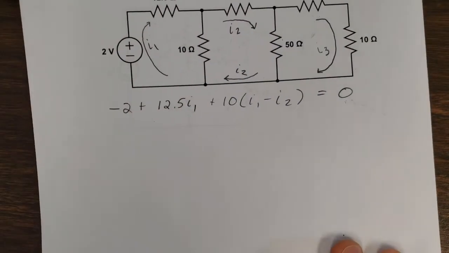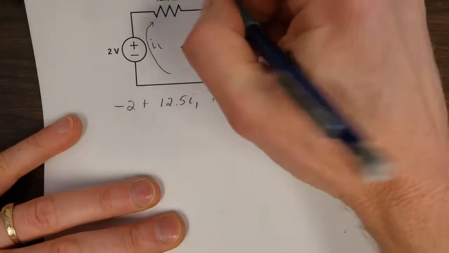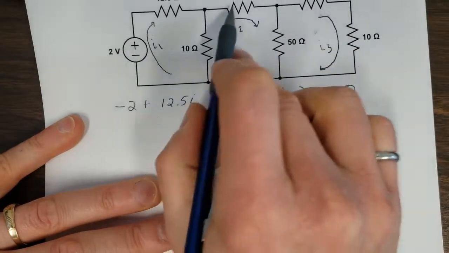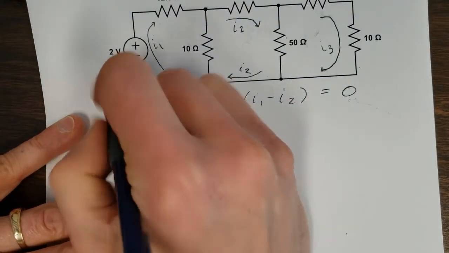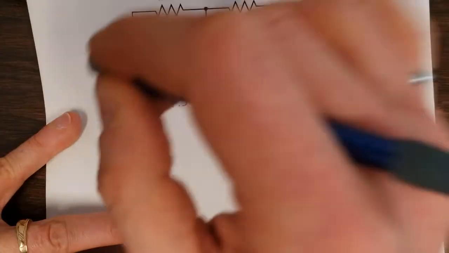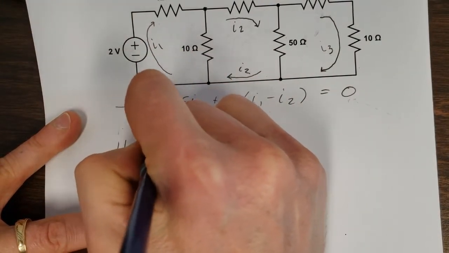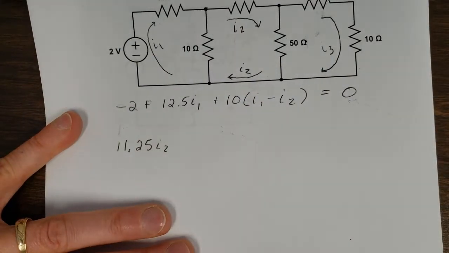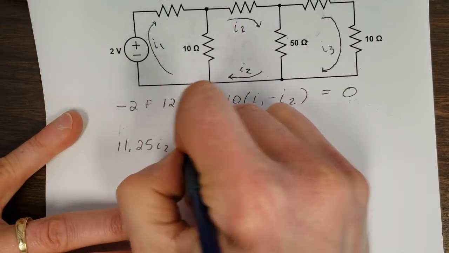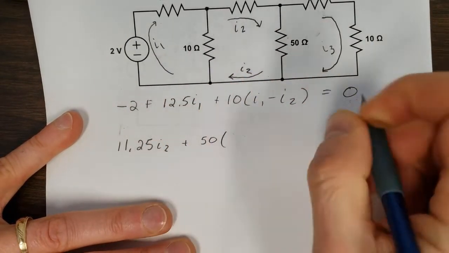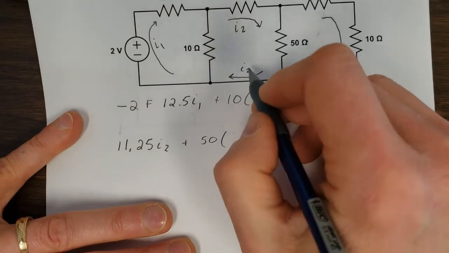For mesh number 2, let's start right here, and we'll go through and we'll have 11.25 I2. I'm going to leave a little space so that we can simplify these. Now we have to hit the 50. But that's a shared one, and that's shared between I3 and I2.